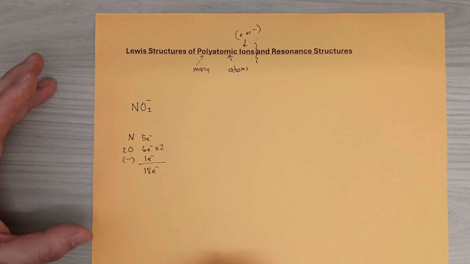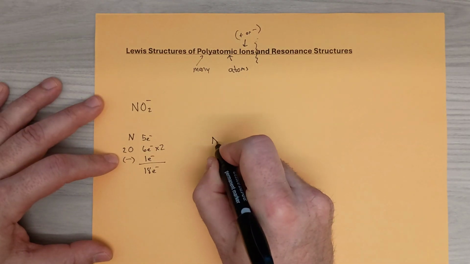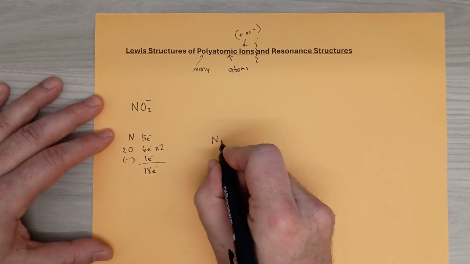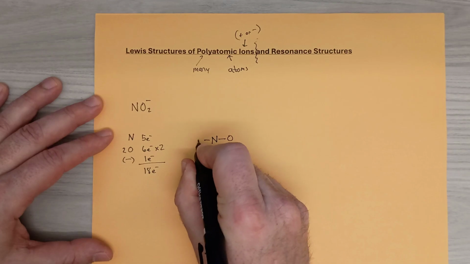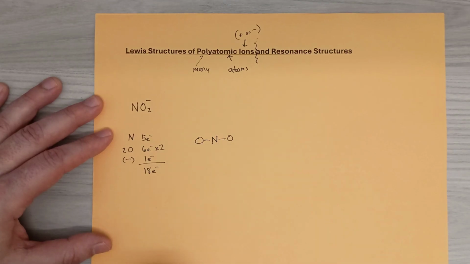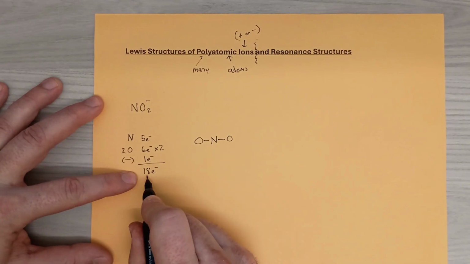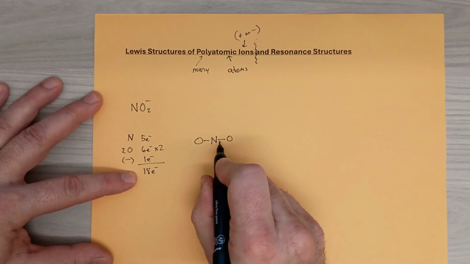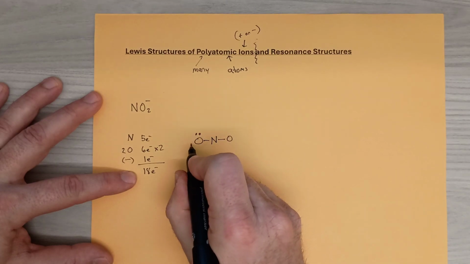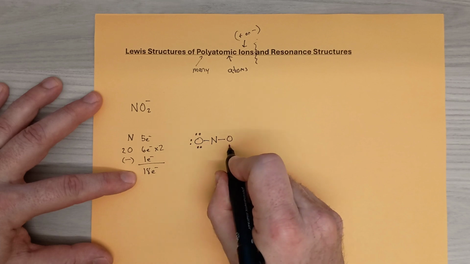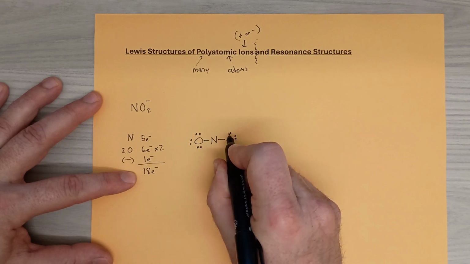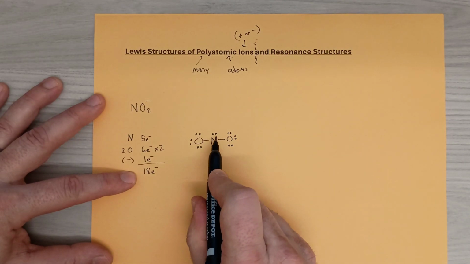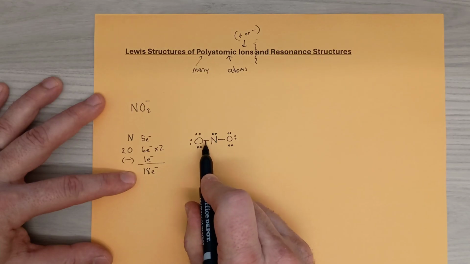Beyond that, we follow the exact same process as normal. We take the least electronegative, or the odd element, and put it in the middle. Then we connect the other two atoms to make a skeleton. We then start counting up to get to 18 electrons, giving the outer elements an octet first. So we have 2, 4 already in there. 6, 8, 10, 12, 14, 16, 18. Then we look and see if the inner element has its octet. It does not: 2, 4, 6.